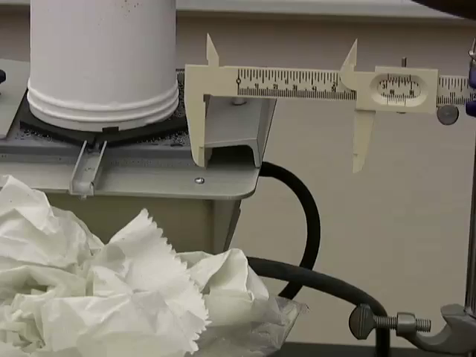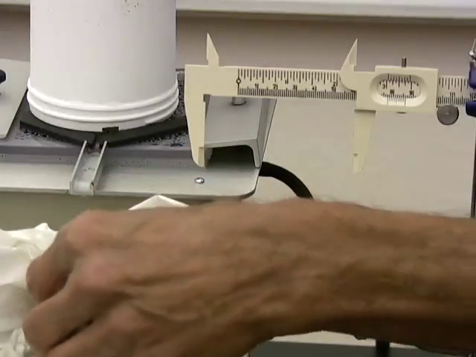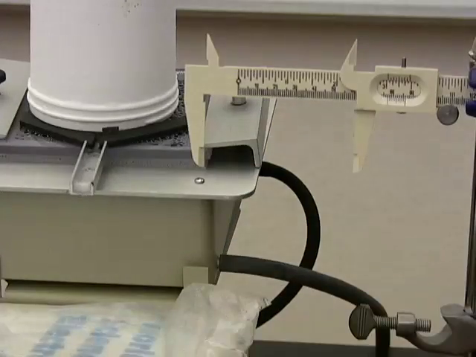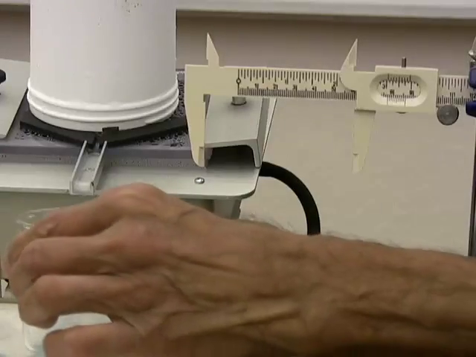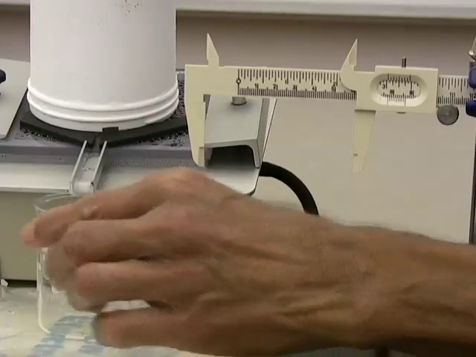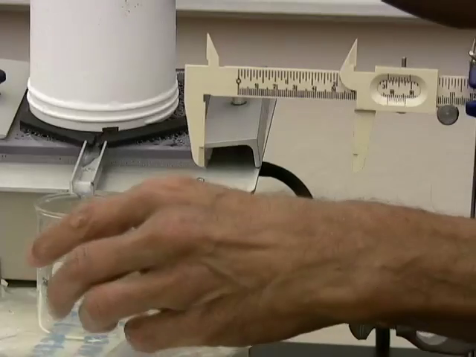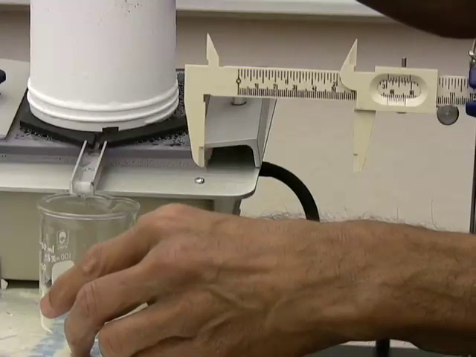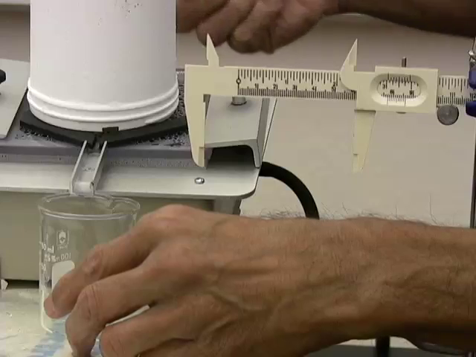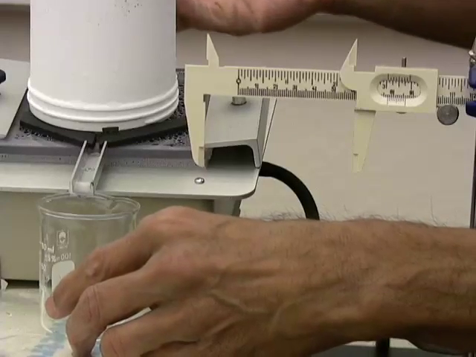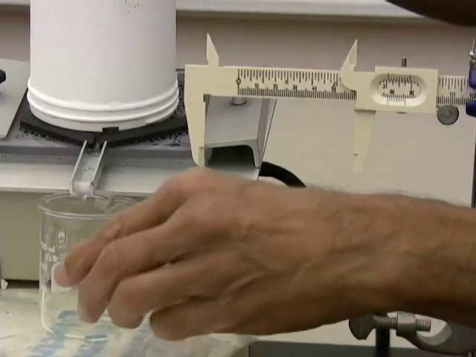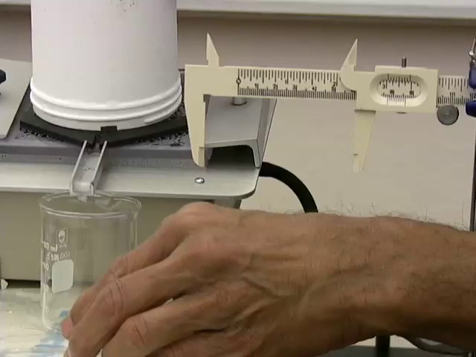Steam has been passing for a sufficiently long time, and I'm now going to collect the water for 10 minutes. Now this will be the mass of water melted due to ambient heat plus the steam, the heat that is conducted through the material. And the material we are using now is Lexan.